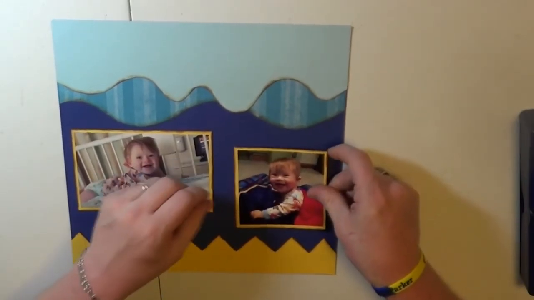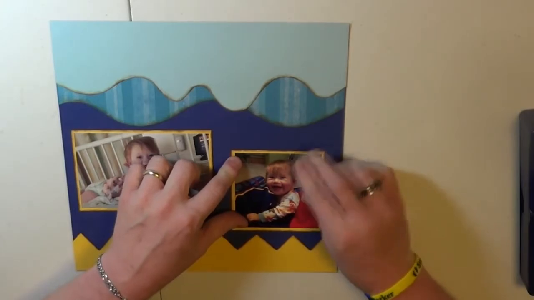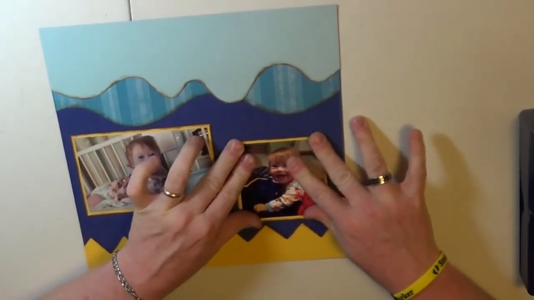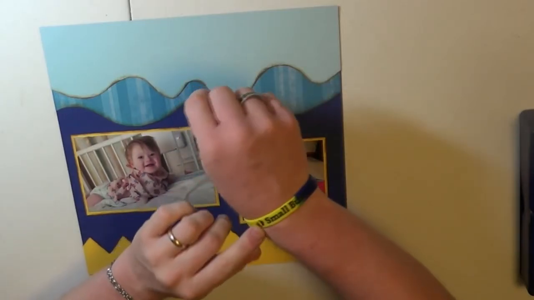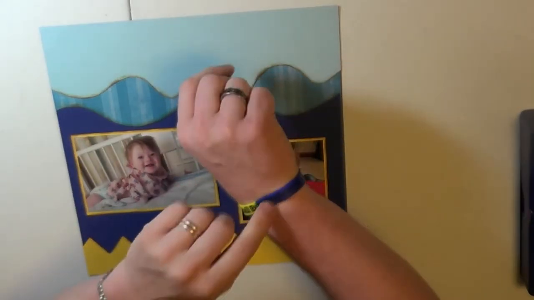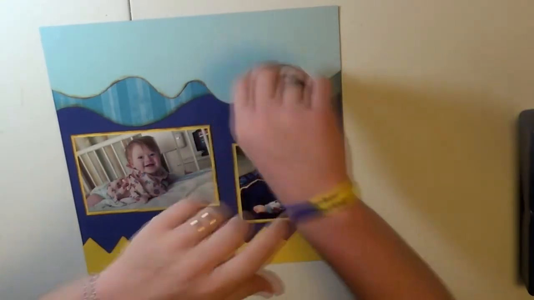If you've noticed, the bracelet I'm wearing on my right arm is something that their family put together. It says small, has a little footprint, small but mighty. And on the back side of it, it says hashtag Team Parker.